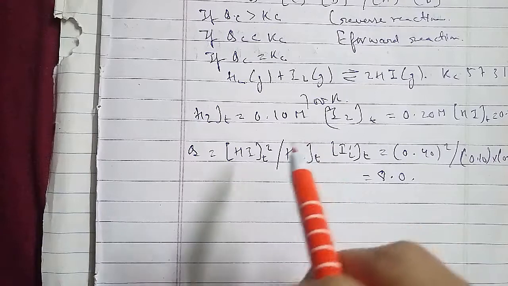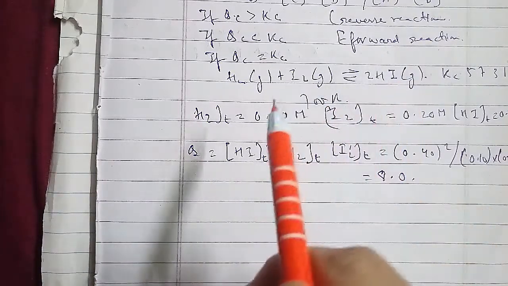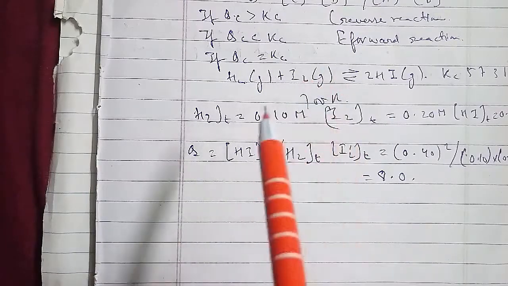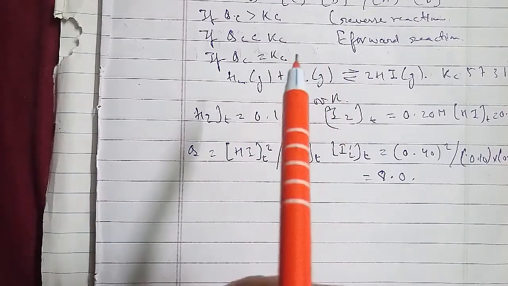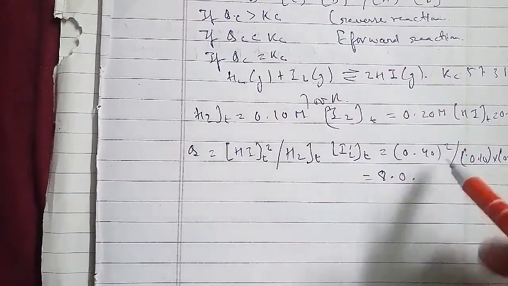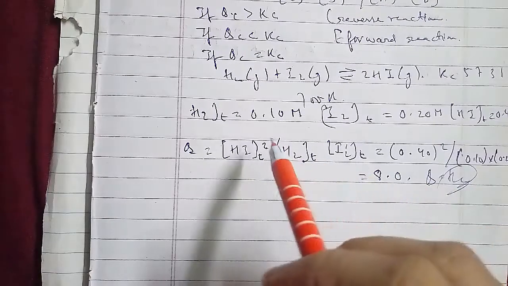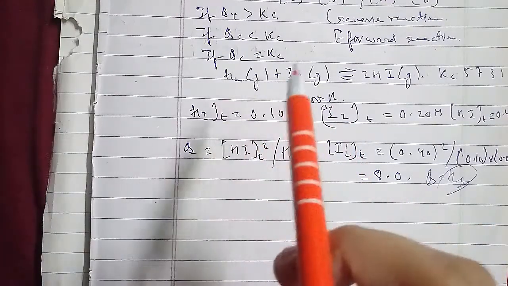Thus we can make the following generalization concerning the direction of the reaction, whether it moves in the forward or the backward direction. If Qc is less than Kc, then the net reaction goes from left to right.